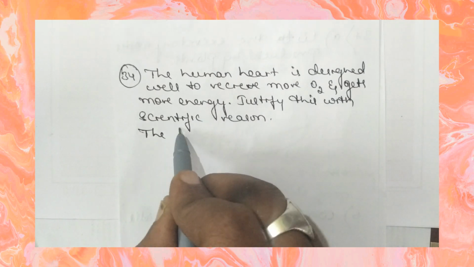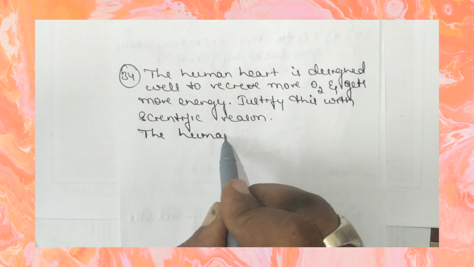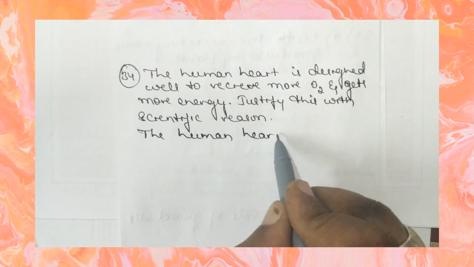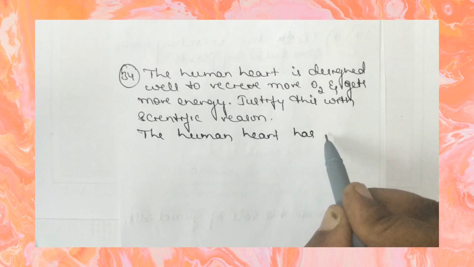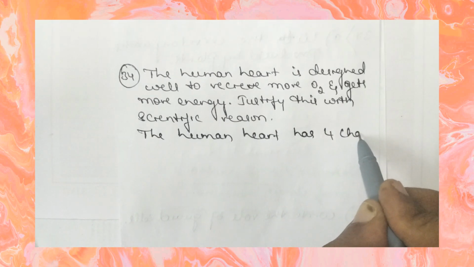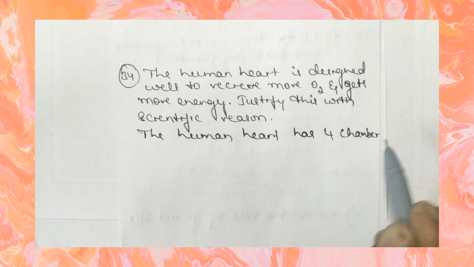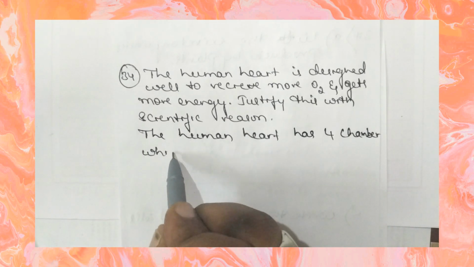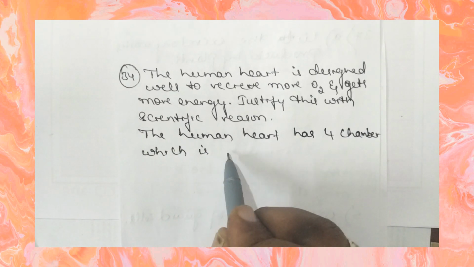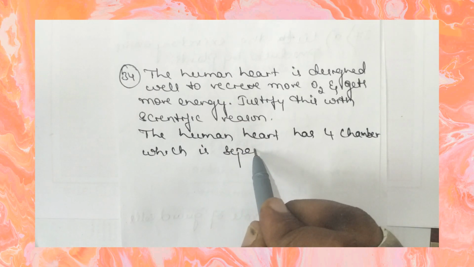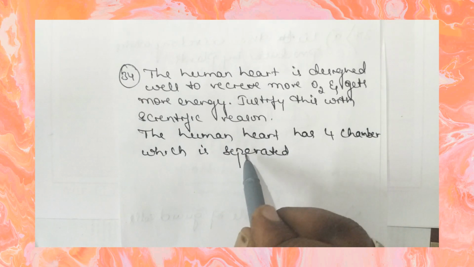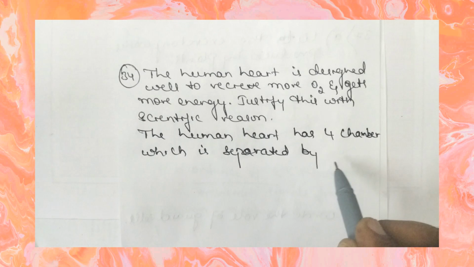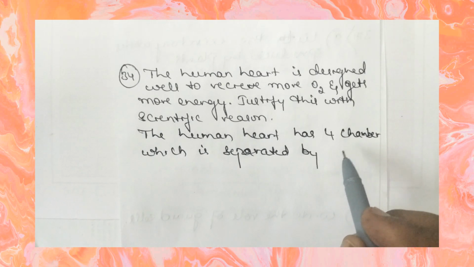The human heart has 4 chambers which are separated by septum.